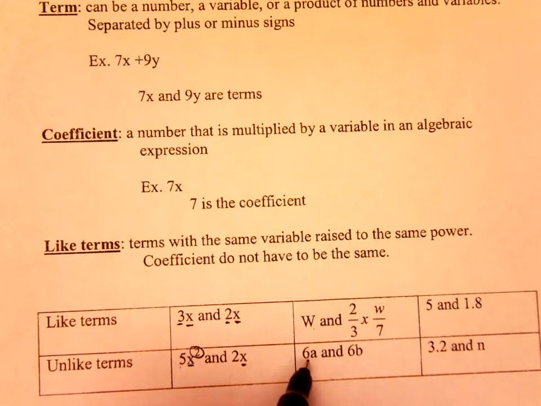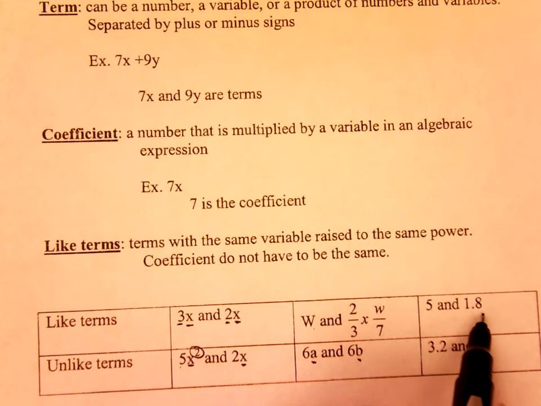Unlike terms are 6a and 6b, different variables. Here, like terms, 5 and 1.8, because they're just coefficients, they're numbers. Here, 3.2 and n. If you have a variable, the other should have a variable.